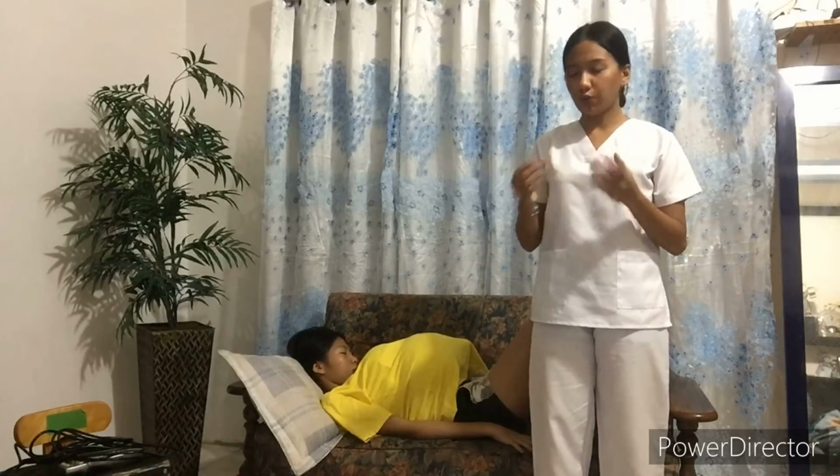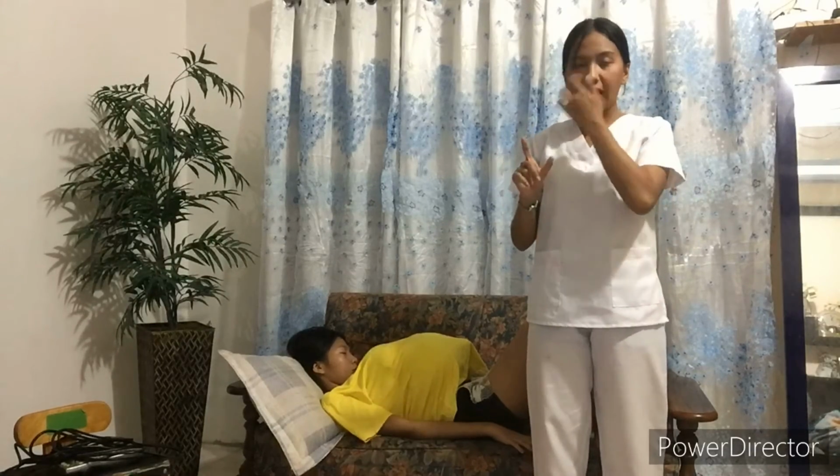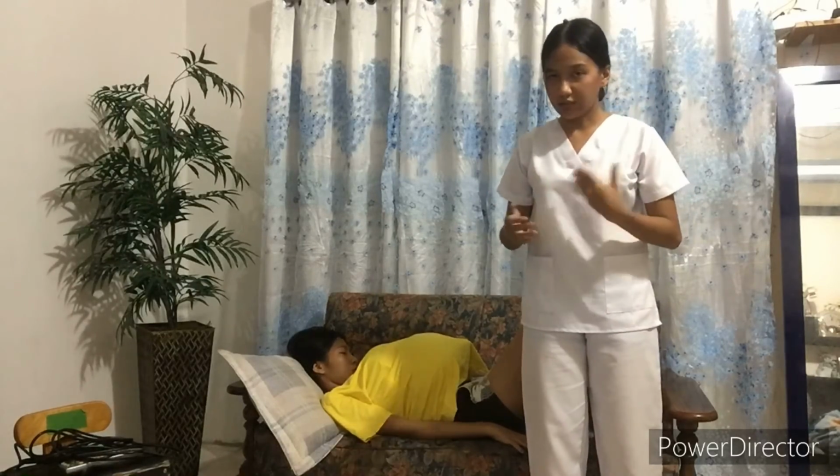On our third maneuver is the pollex grip. So with the right hand over symphysis, identify the presenting part by grasping the lower abdomen with thumb and fingers. So this is where you assess for the presenting fetal's head when if it is engaged or not in the pelvis.